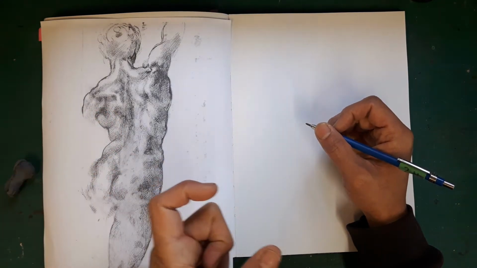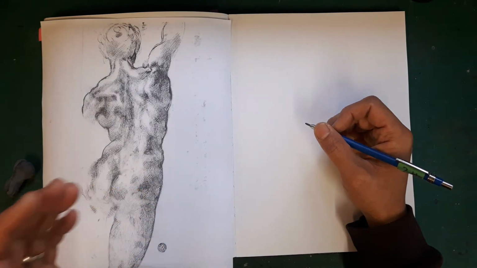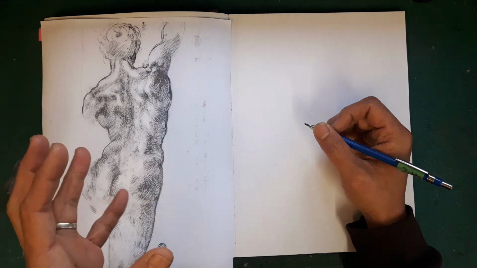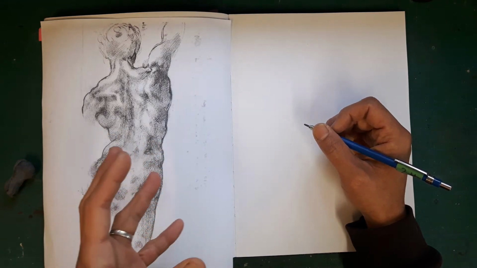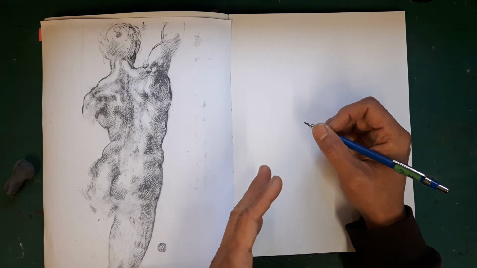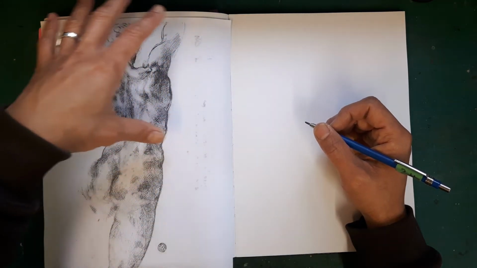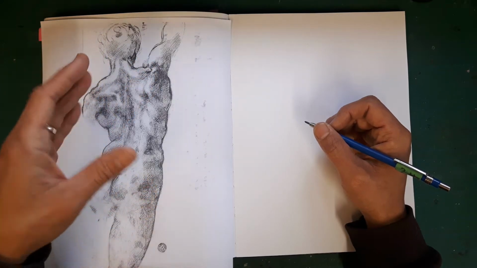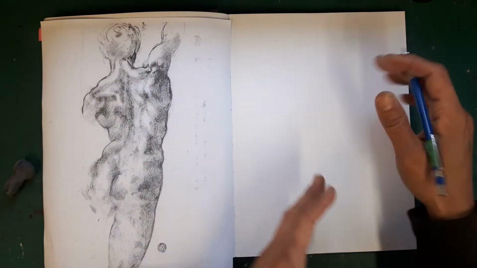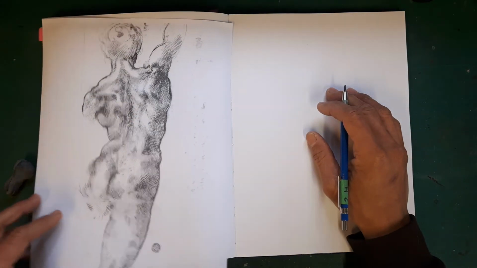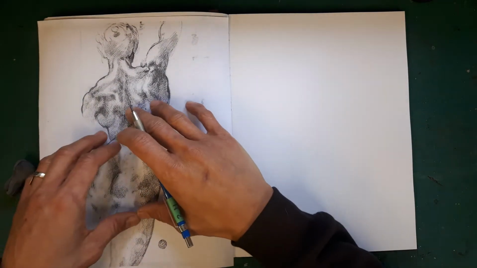with the word drawing and try to find a drawing of a figure, not specifically a painting, preferably, because paintings are a little bit harder. They're more challenging to translate into a drawing. What we're looking for is something with a lot of drawing marks and texture that you're going to try to replicate in your sketchbook.